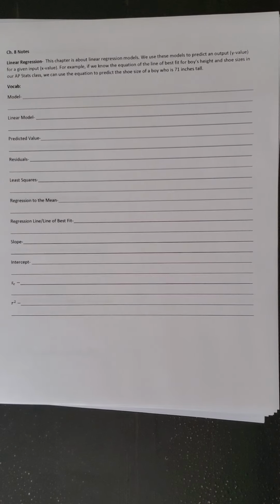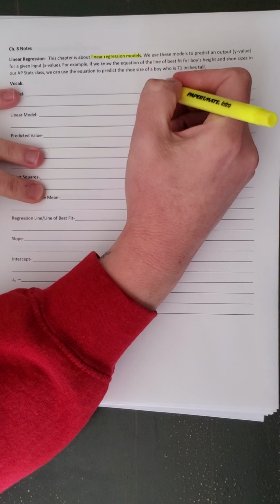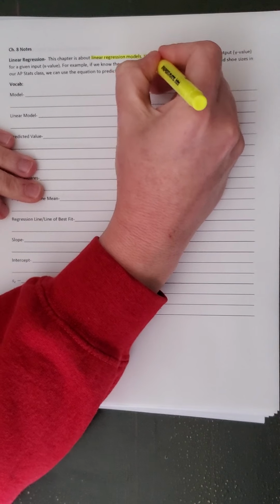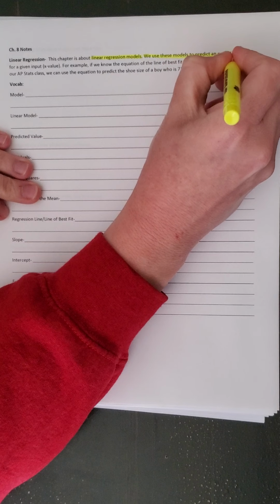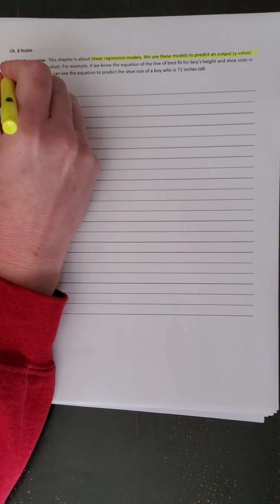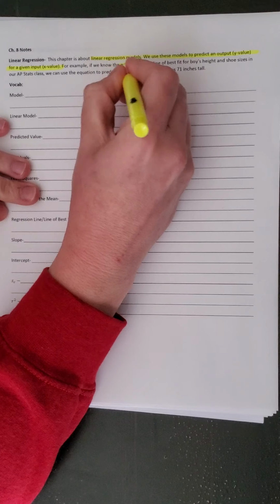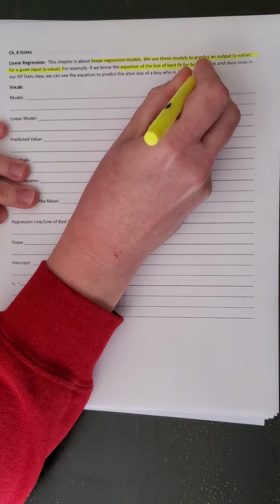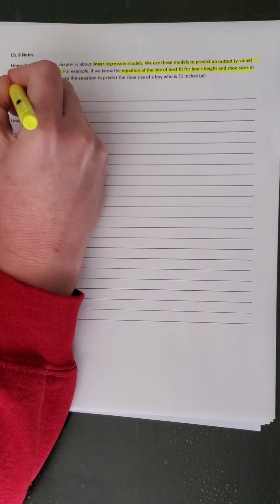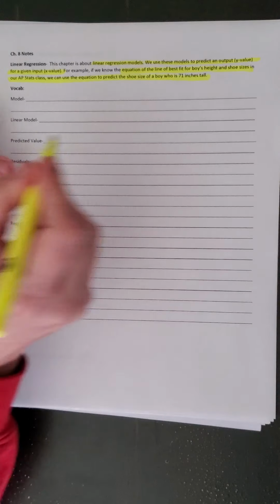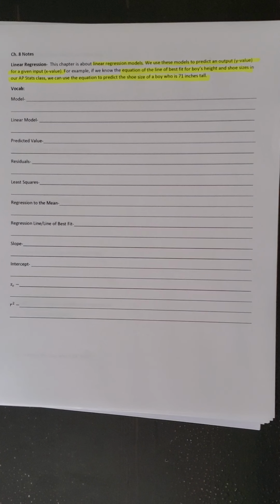So a linear regression model is the line of best fit, and we use these models to predict an output value or a y value for a given x value or input value. So if we know the equation of the line of best fit for boys' height and shoe sizes in AP Stats class, we can use the equation to predict the shoe size of a boy who's 71 inches tall.